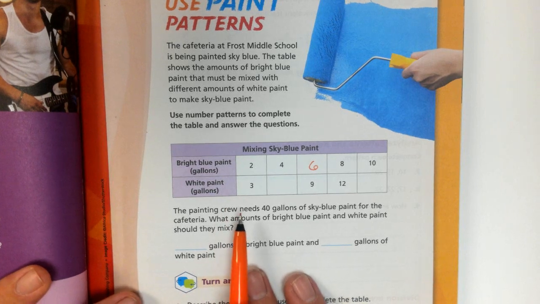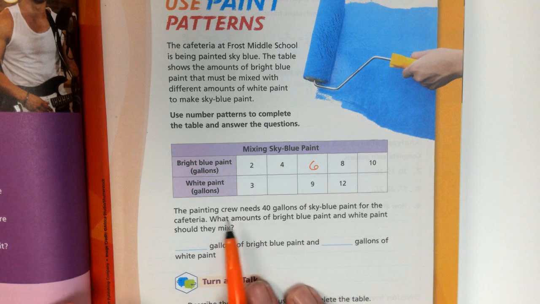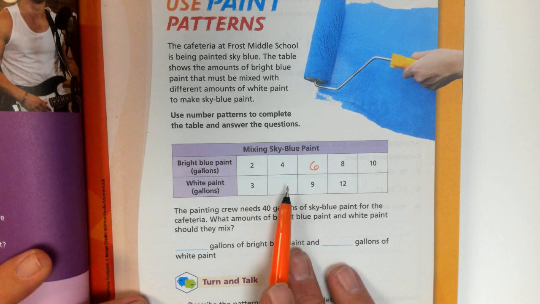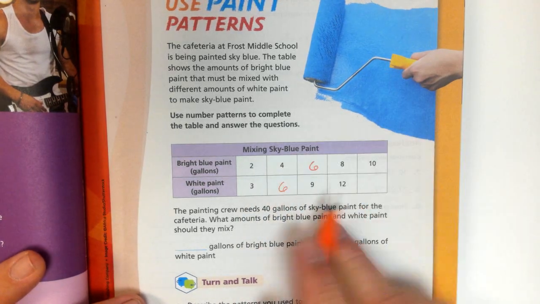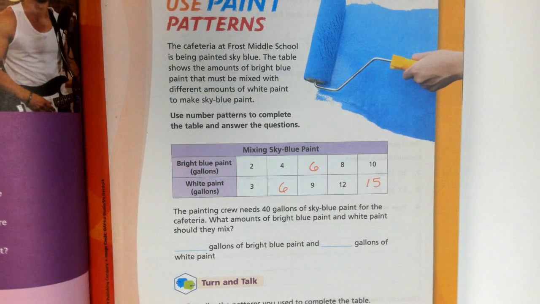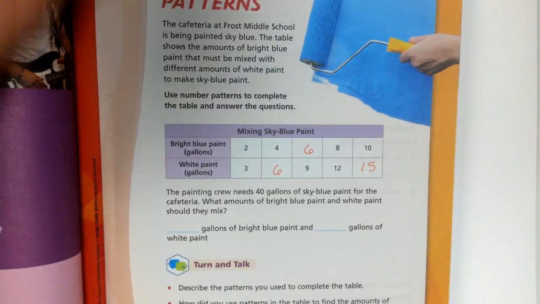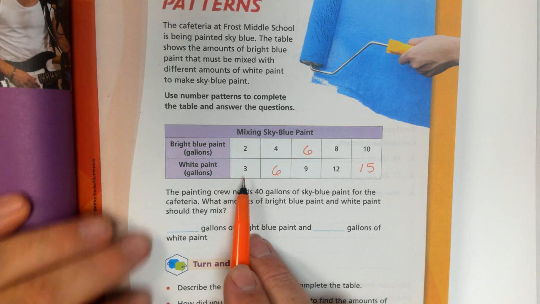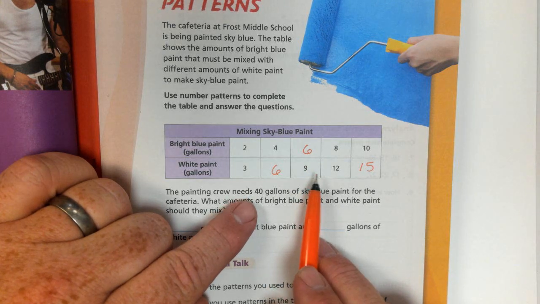If we go down to this next row, we have 3, blank, 9, 12, blank. Now, these are not odd numbers, but they are skip counting by multiples of 3. You can see the missing numbers here would be 3, 6, 9, 12, 15. So basically what we've done here is we've created ratios of these two numbers. So if you had 2 blue gallons and 3 white gallons, that would be the same as if you had 6 blue gallons and 9 white gallons.